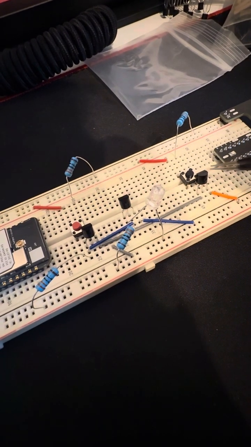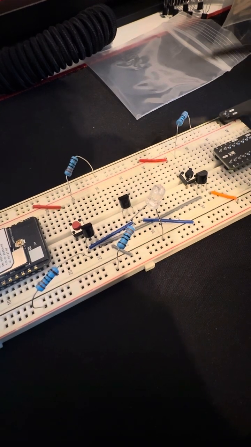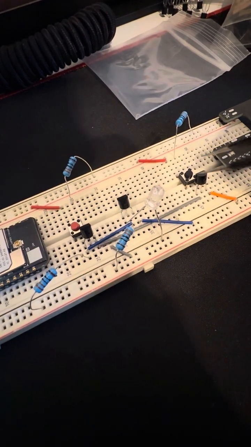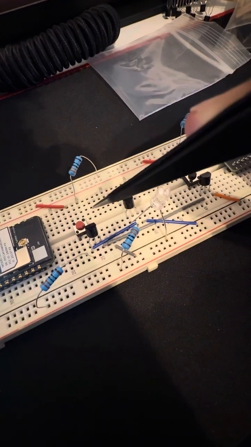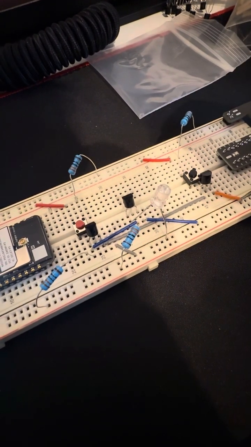And similarly, if this is clicked, it doesn't even matter, because as long as A isn't clicked, the current can never even reach here in the first place.